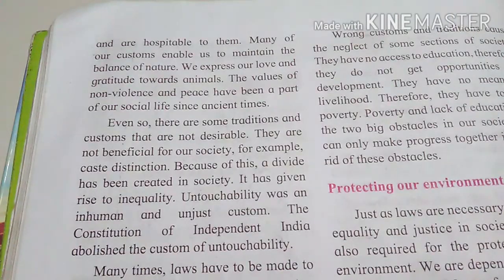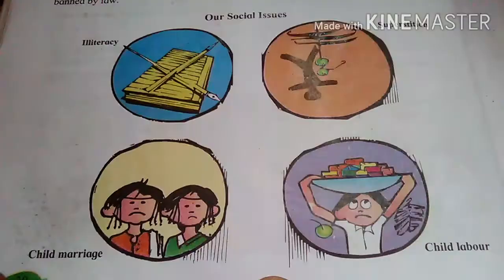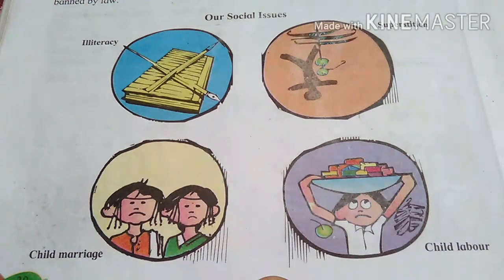Many of our customs enable us to maintain the balance of nature. We express our love and gratitude towards animals. The values of non-violence and peace have been a part of our social life since ancient times. Let's discuss some of our social issues.